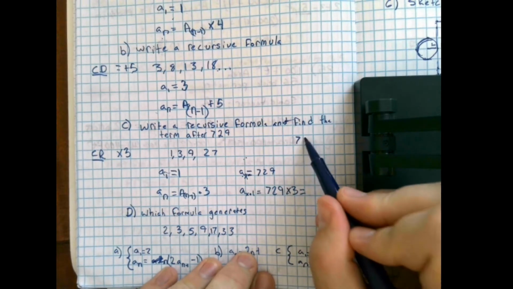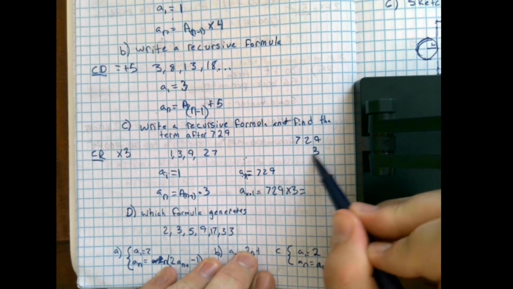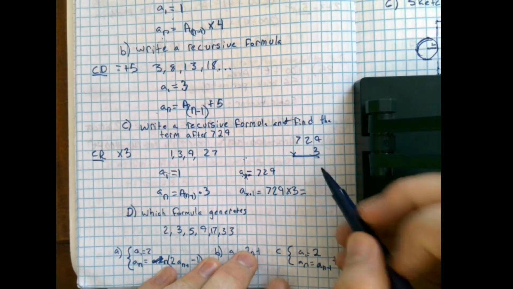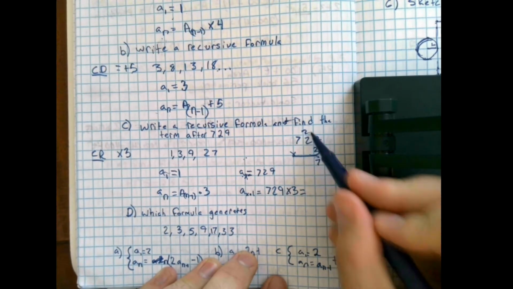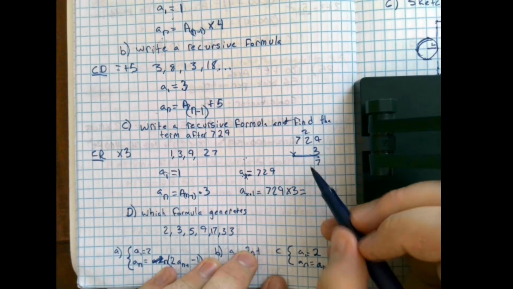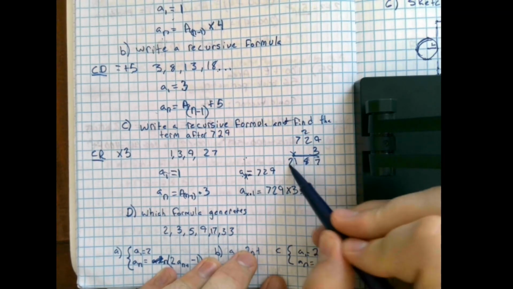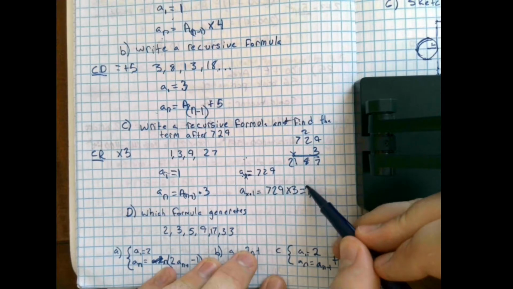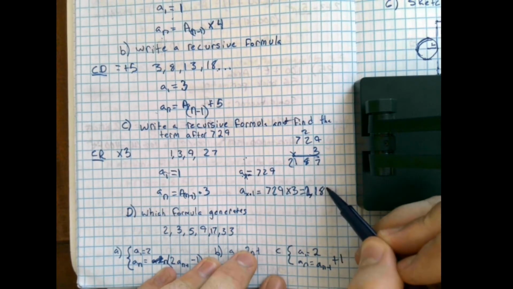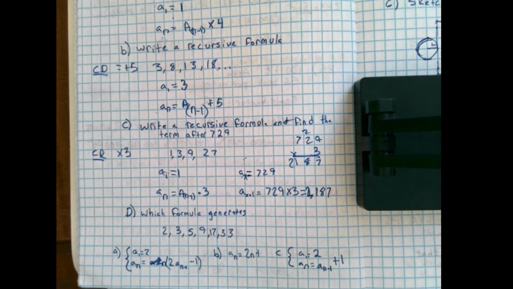Now, 729 times 3. 3 times 9 is 27. 3 times 2 is 6, plus 2 is 8. 3 times 7 is 21. So it's 2,187. And that would be our answer for this practice set.